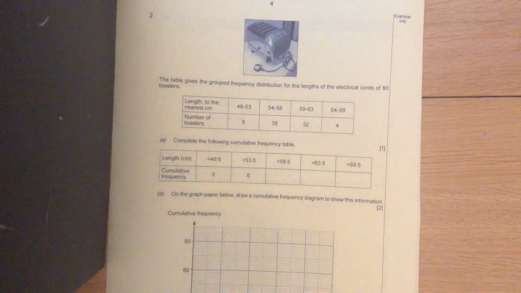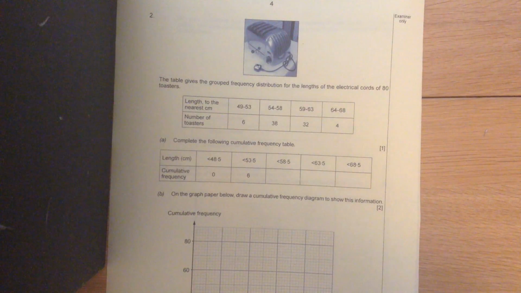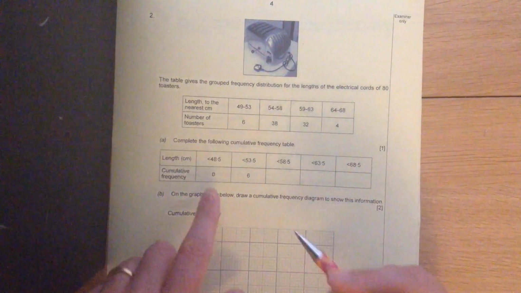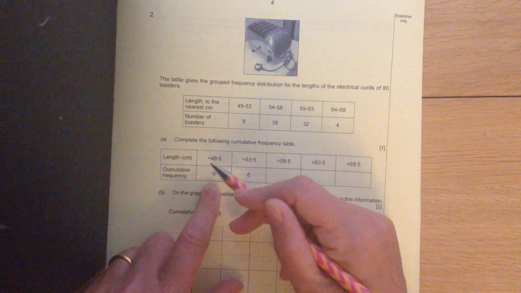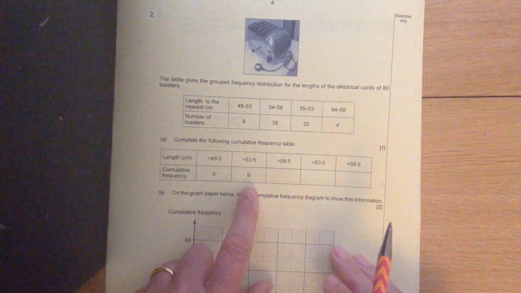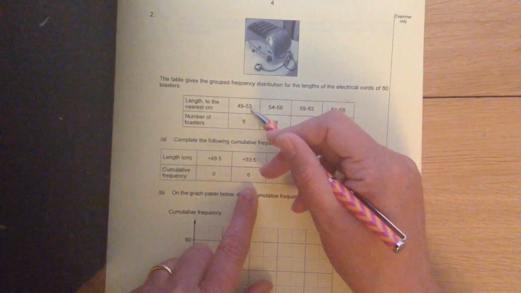Okay, the table gives the grouped frequency distribution for the lengths of electrical cables of 80 toasters. Complete the following cumulative frequency table. Okay, so all we need to do is add as we go along, we know that. So we've got no cords which were a length of less than 48.5, and we can see that here. We've got 6 which were less than 53.5.